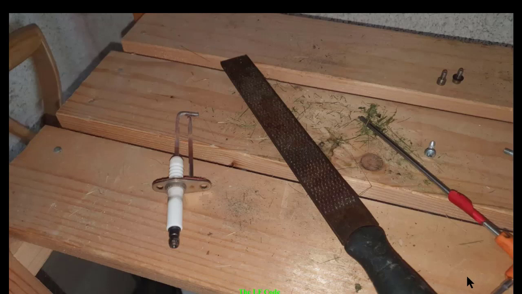What you can do as well, you can give the spark electrode a clean. So basically use your file, give that a nice clean up, and then put the electrode back. So that's something you can do on a routine service. It's also just a good practice.